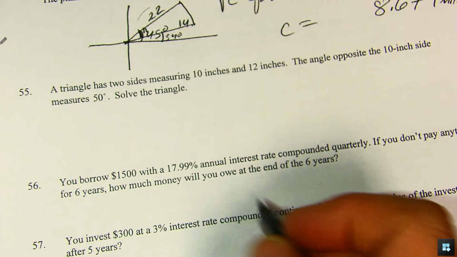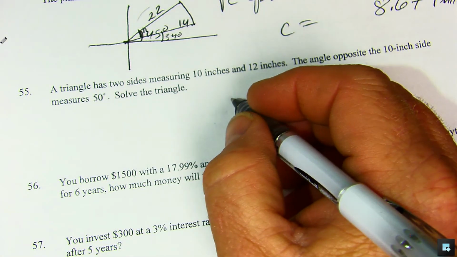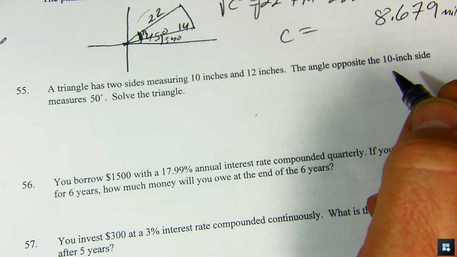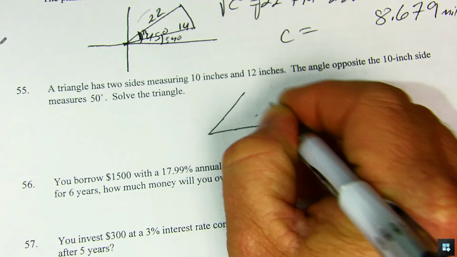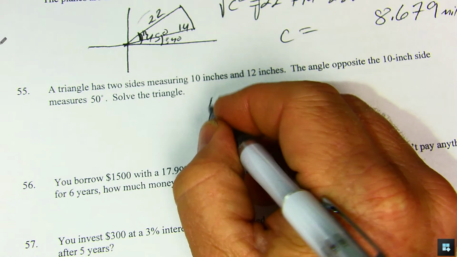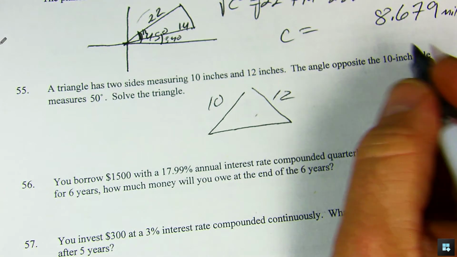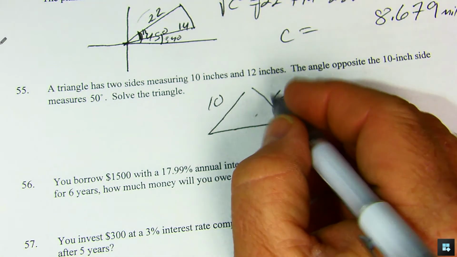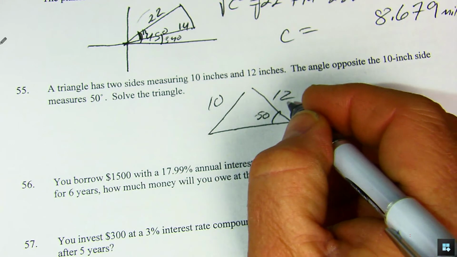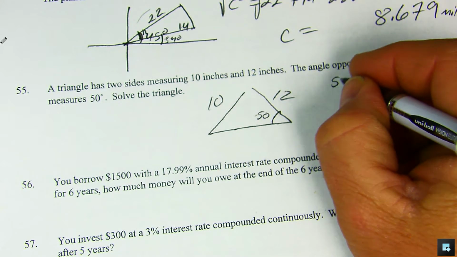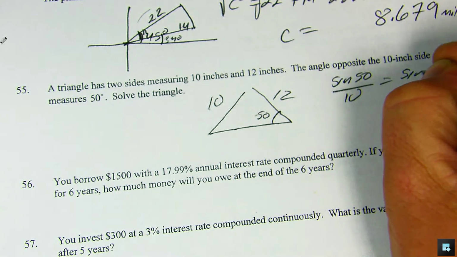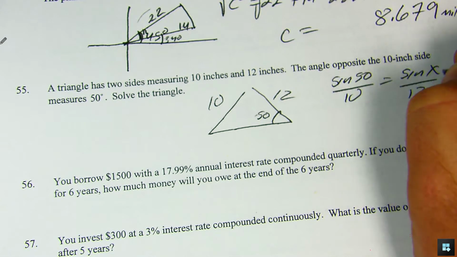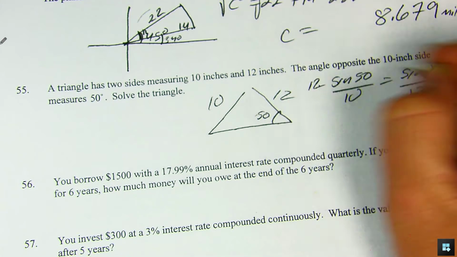Here's a triangle that has sides measuring 10 and 12. It says the angle opposite the 10 side is 50 degrees. So we could take the sine of 50 over 10 equals the sine of x over 12. We can justify that in words, but how do you notate that?